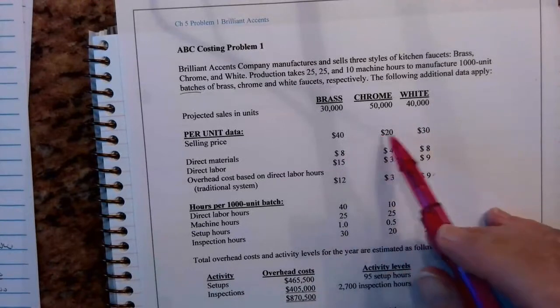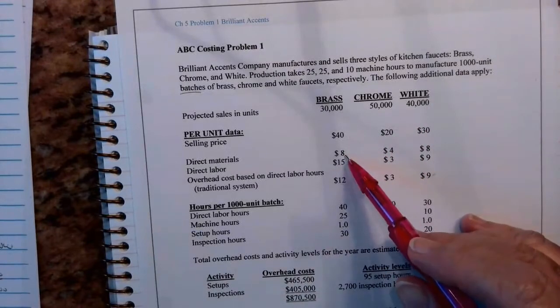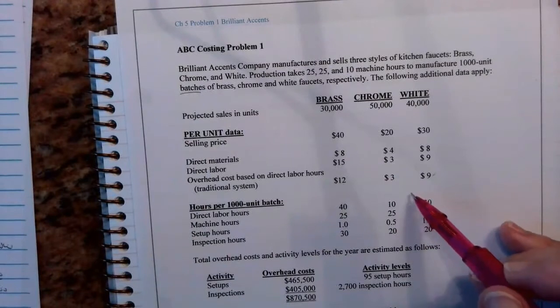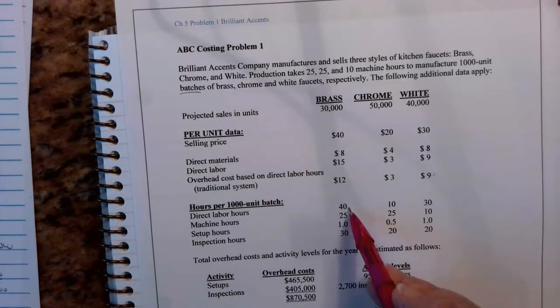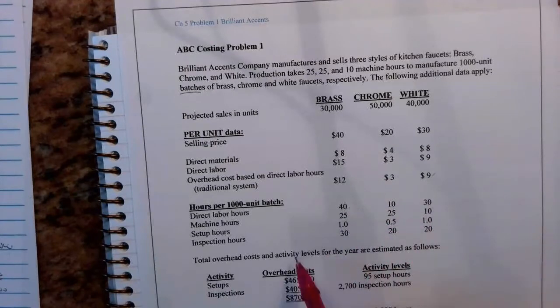Here's our selling price, and we've got direct materials, direct labor, and overhead, and then the hours per batch. So 40 direct labor hours per batch for the brass one, then 10 and 30. And there's machine hours, setup hours, and inspection hours.